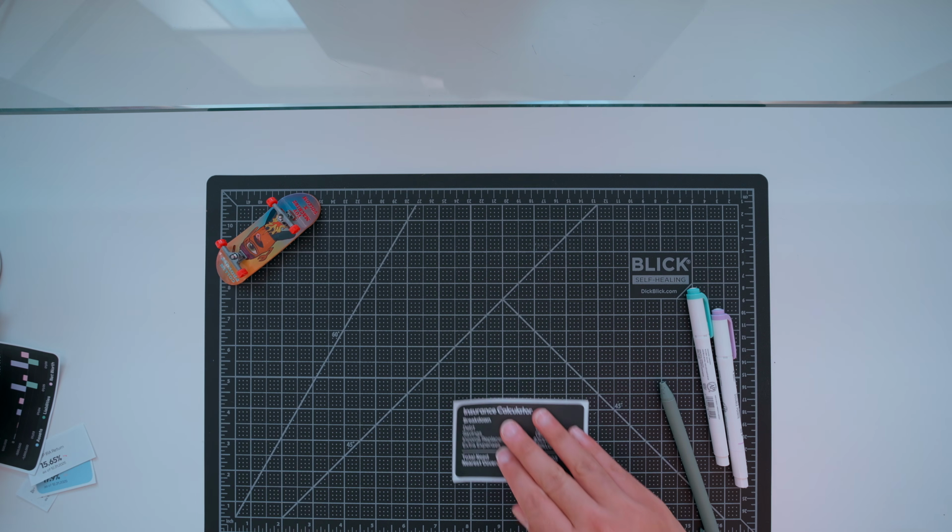Section 4, the risk analysis. Starting off with an insurance calculator. This calculator basically just lets us know if there's a need for any life insurance this year.